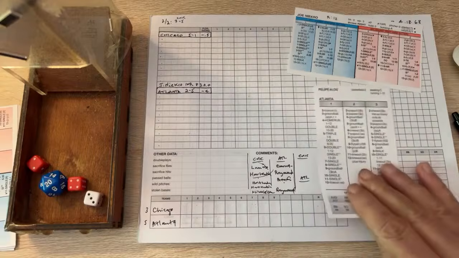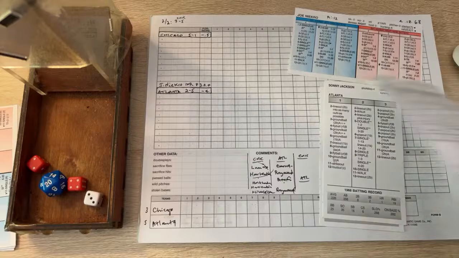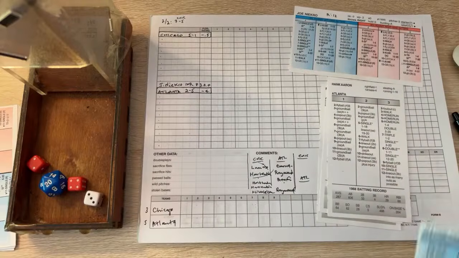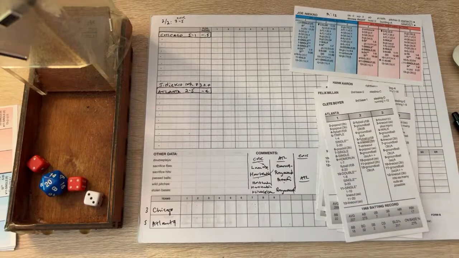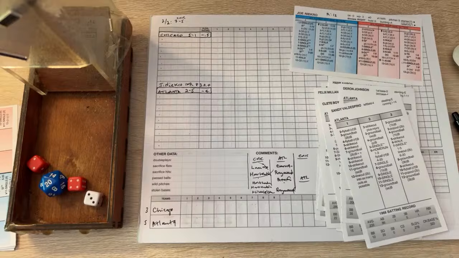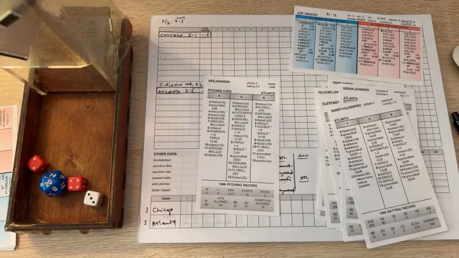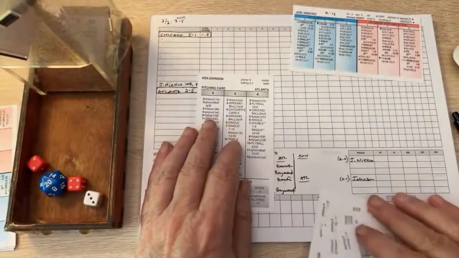It's Felipe Alou, Sonny Jackson, Aaron, Torre, Menke, Clete Boyer, Dal Maxvill, Sandy Valdespino, and it is Ken Johnson. And there he is. So we're lucky that all the players are available, carded that is.